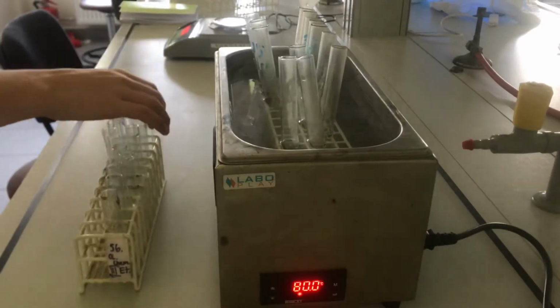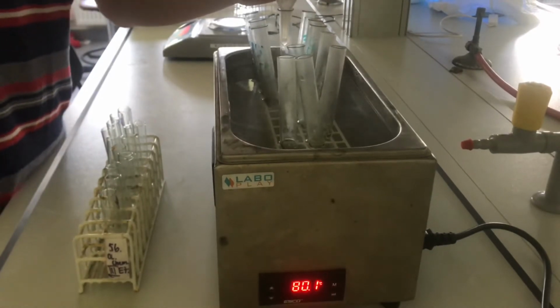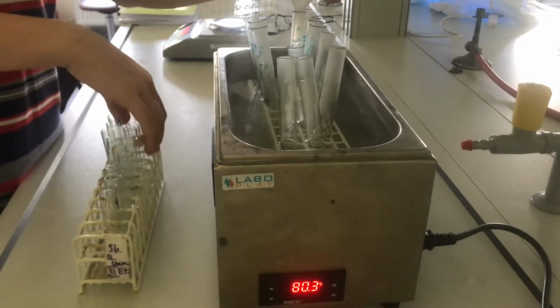When everything was ready and the water was of the right temperature, I added the water to the salt.